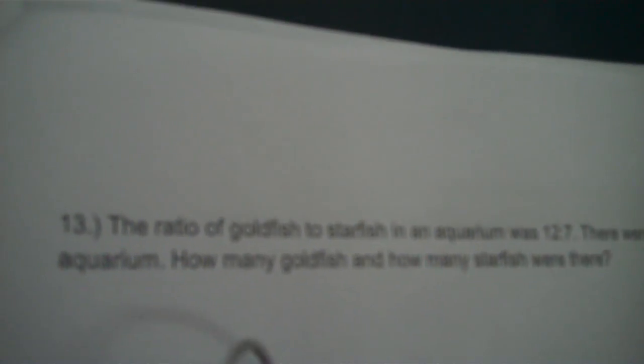Okay, last problem here. The ratio of goldfish to starfish in an aquarium was 12 to 7. First off, what you want to do quickly is add those, so it's 19. Okay? There were 152 fish in the aquarium. How many goldfish, how many starfish were there?